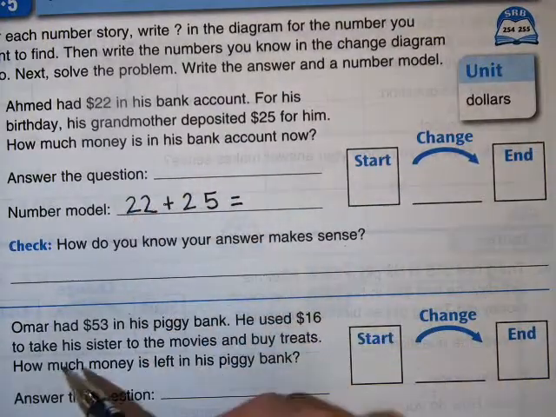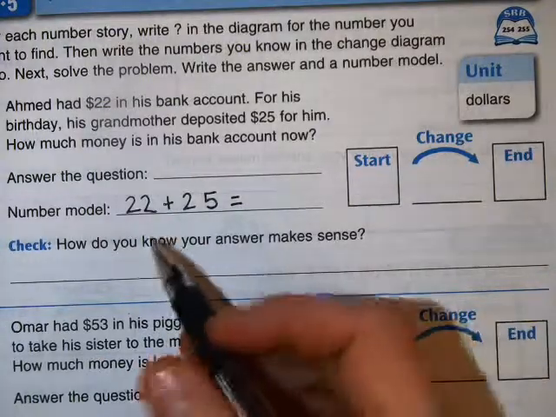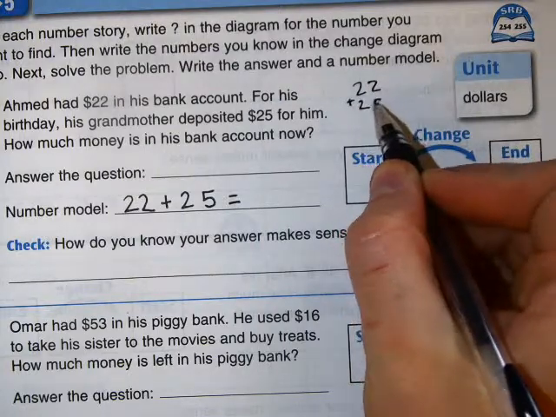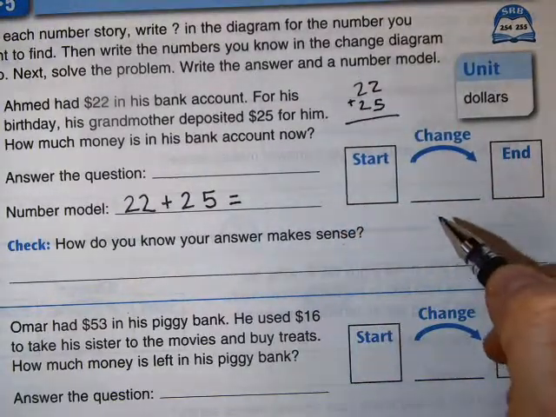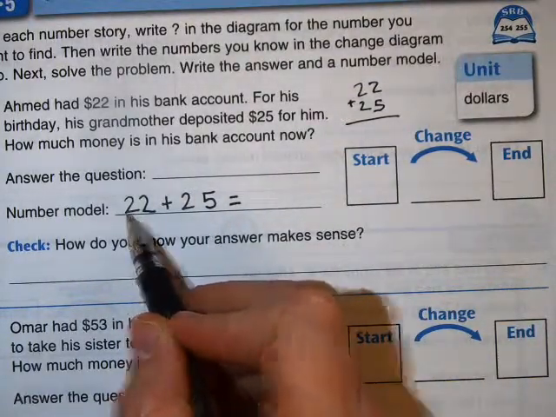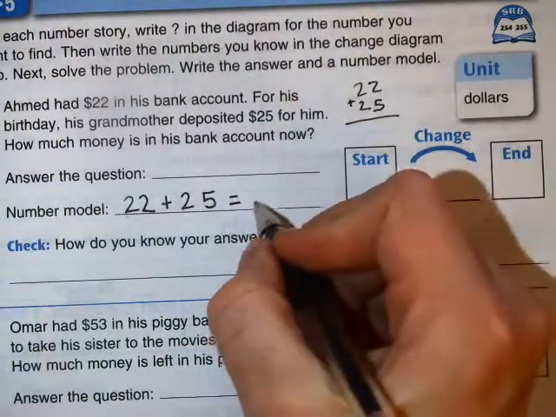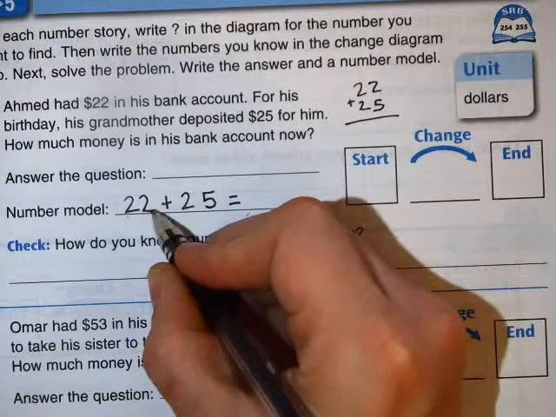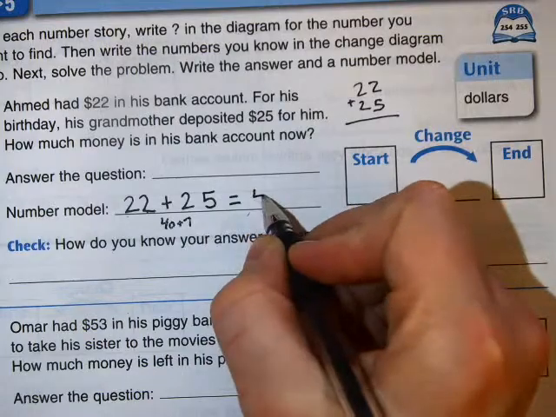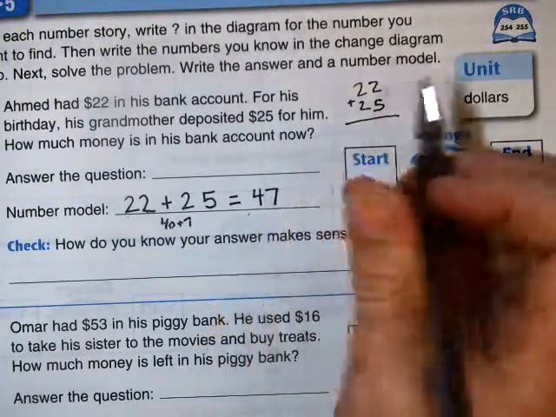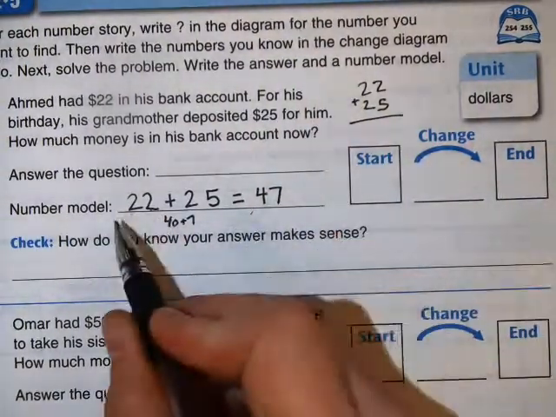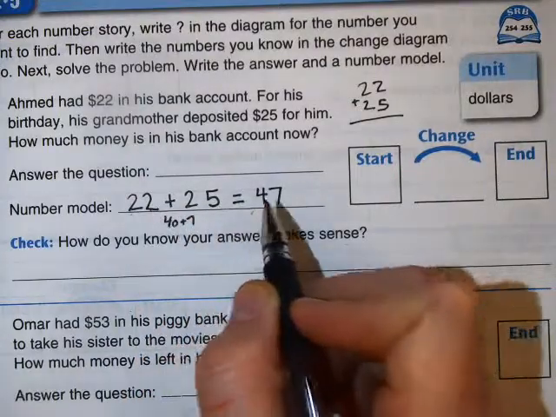equals. Now, if I don't know what that equals right off the top of my head, there's a lot of different ways we can do this problem. Last time I did it, I wrote it like 22 plus 25. This is one way. You can solve it that way. You can also think about it and say, let's see, I know that 20 plus 20 equals 40. So I just write that there to remember. And then I know that 2 plus 5 equals 7. So 40 plus 7 equals 47. So it doesn't matter how you actually get the answer as long as you get the correct answer.